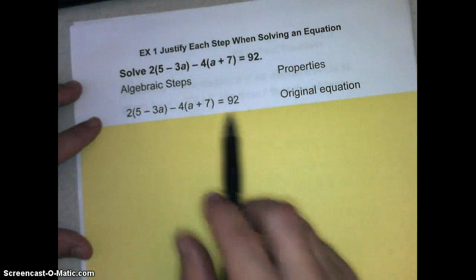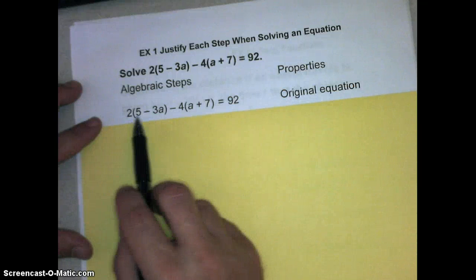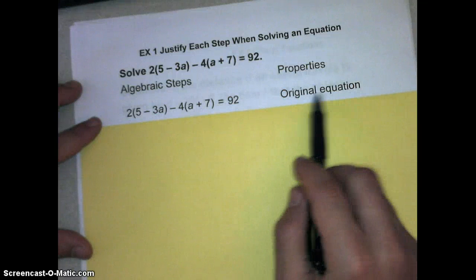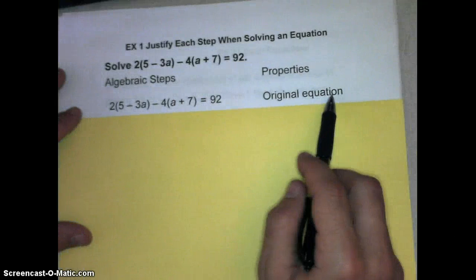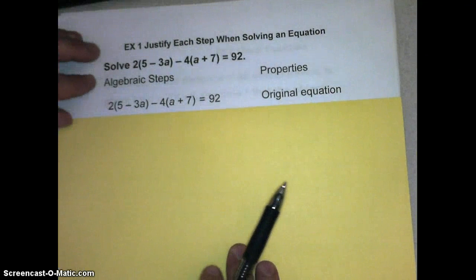So we have our original equation, so we write that down. Make sure you copy it down, and then the reason or the property we can put here is just that it's the original equation. Everything we write on our paper has to have a reason when we do a proof.